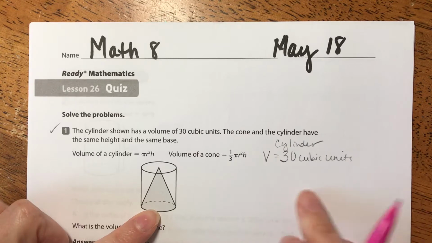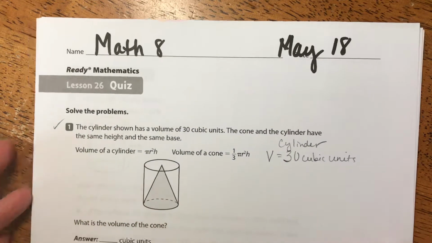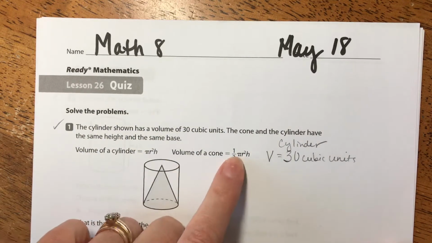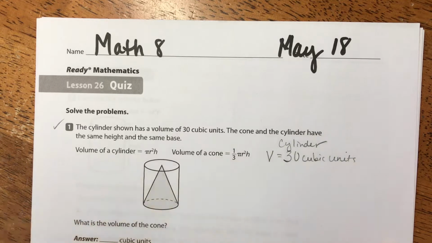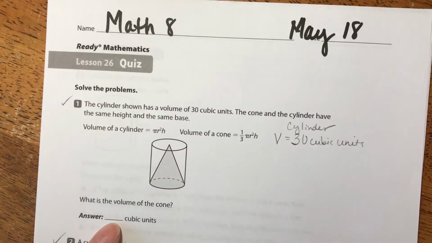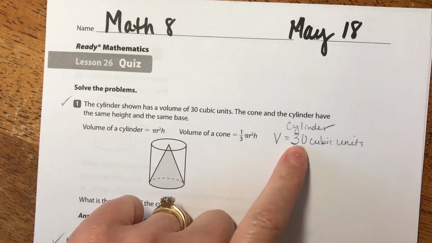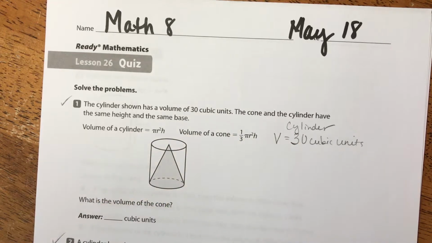What's the relationship between the cylinder and the cone? Well, here's the cylinder, so the cone is a third of that. So this is a real simple question. I don't even have to solve anything. What's the volume of the cone? I know the volume of the cylinder is 30 cubic units, and so I know that the cone is a third of that. So what's the answer?